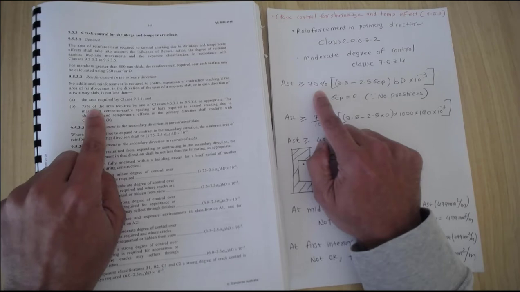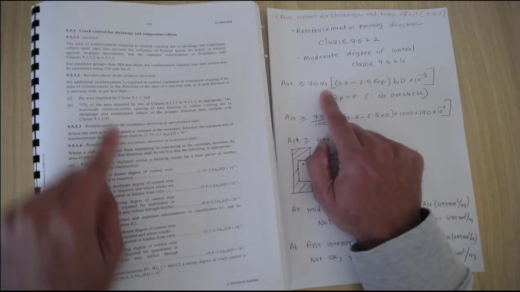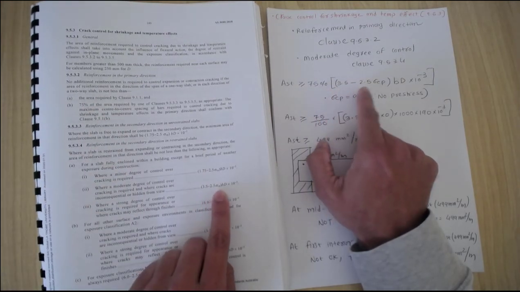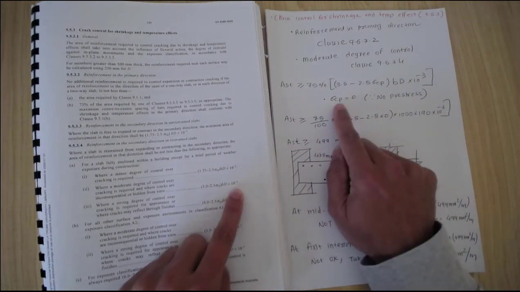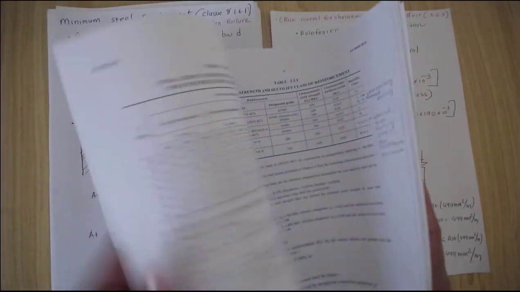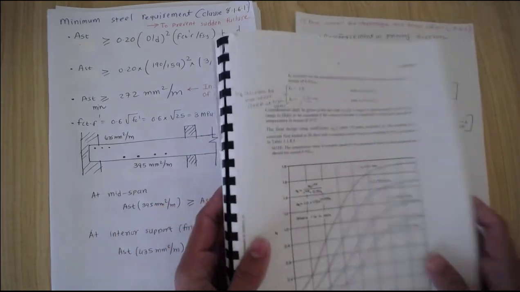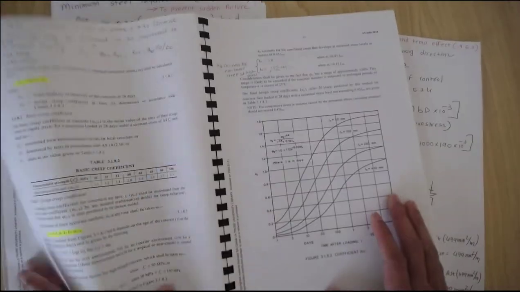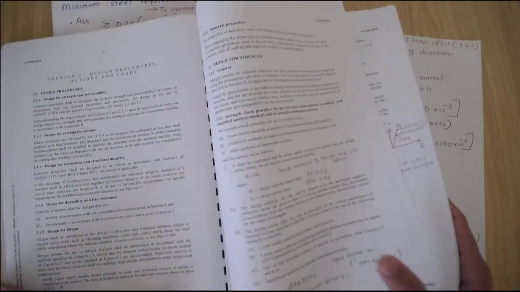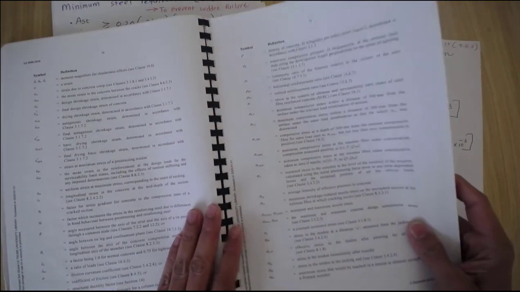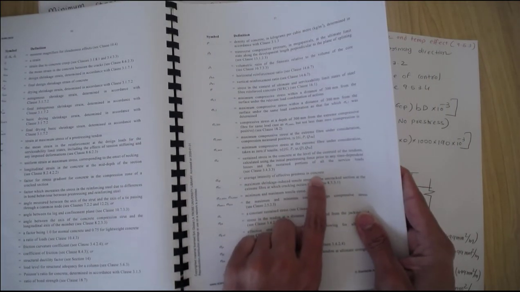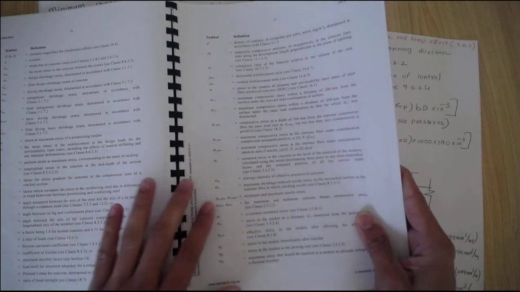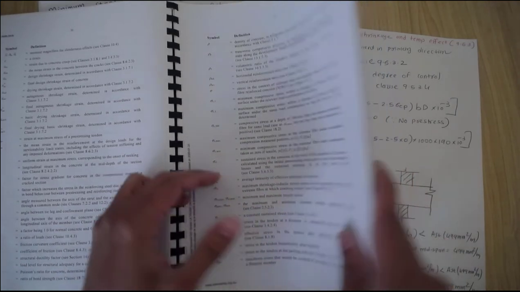Where is the 75% coming from? It is 75% of the area: 3.5 take away 2.5 sigma Cp, times b d, times 10 to the power 3. Now sigma Cp is the one we need to talk about. If you go to the start of the standard, on page number 31, you will find sigma Cp. There you go. Sigma Cp is the average intensity of effective pre-stress in the concrete. In our example, we don't have any pre-stress, so we are taking sigma Cp equal to 0.